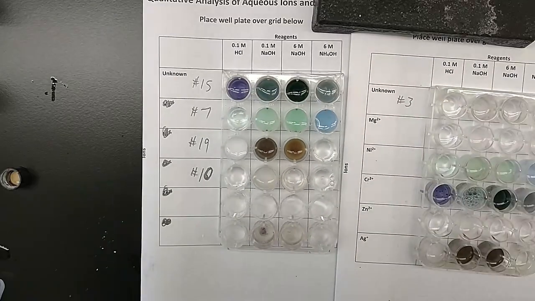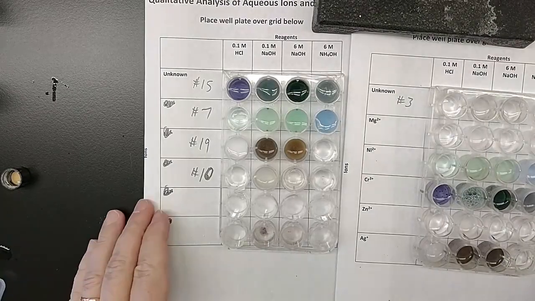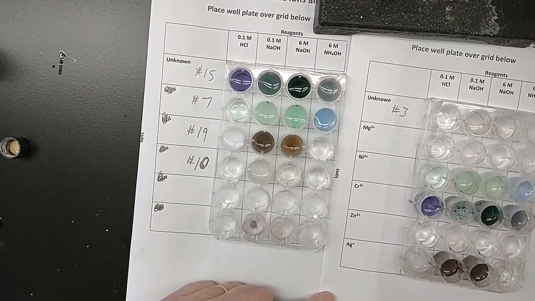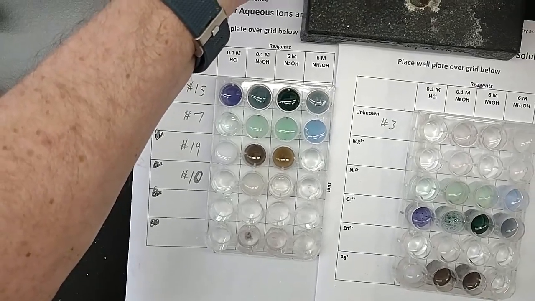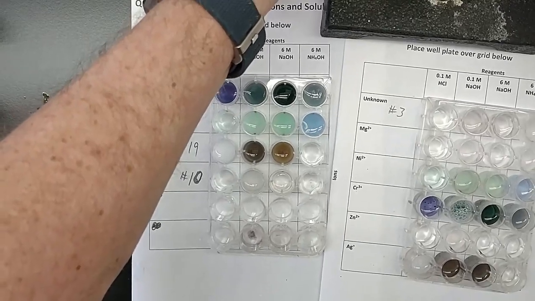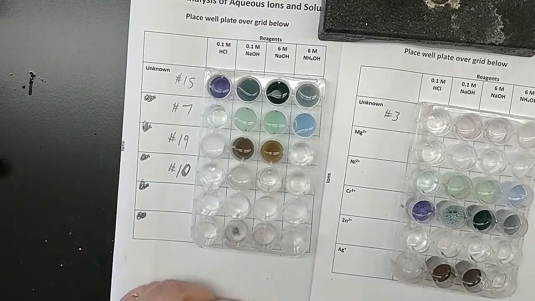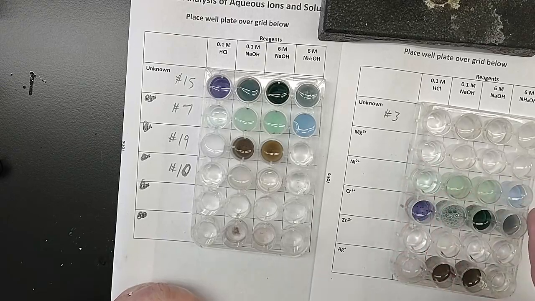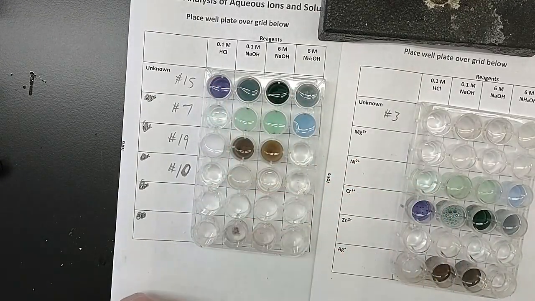So let me unzoom. And we can compare carefully. Unknown number 3 to magnesium, to nickel, to chromium, to zinc, to silver. Number 15, number 7, number 19, and number 10.